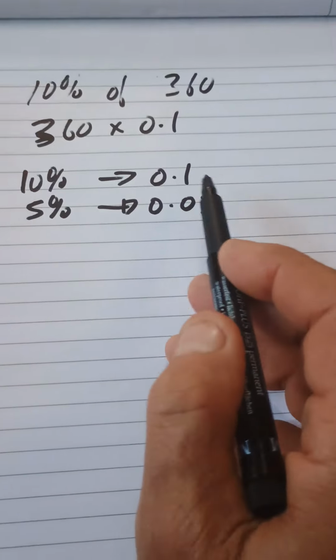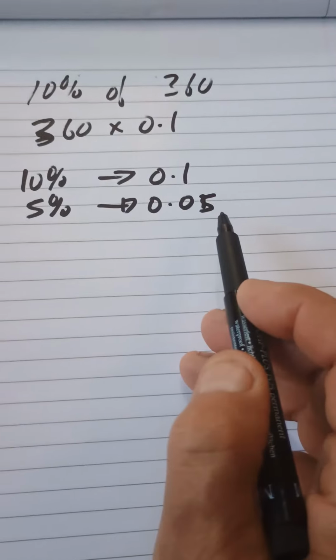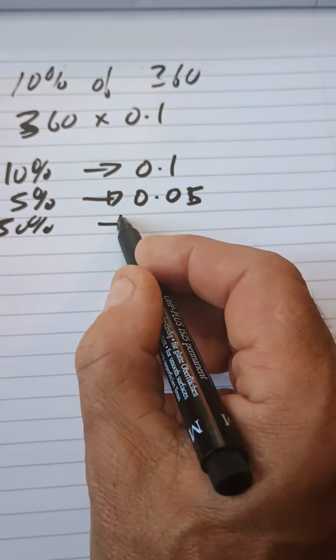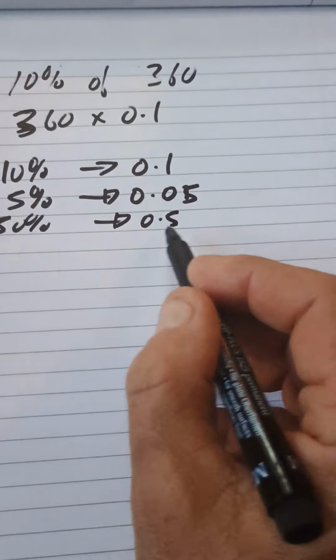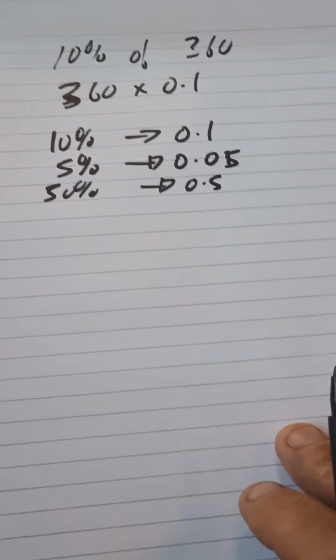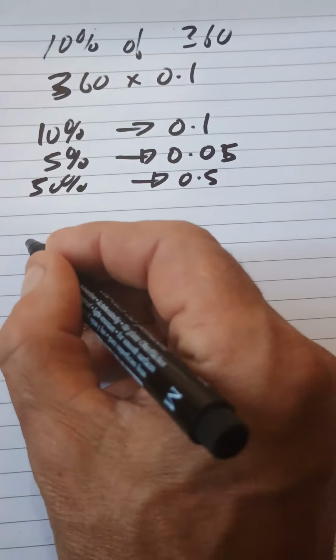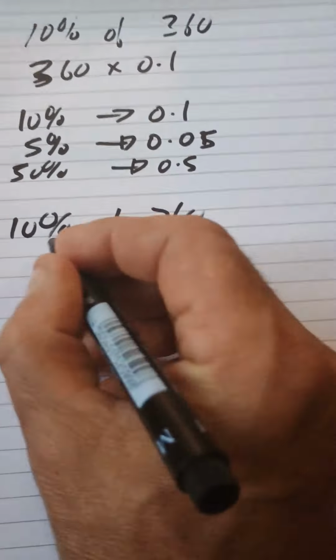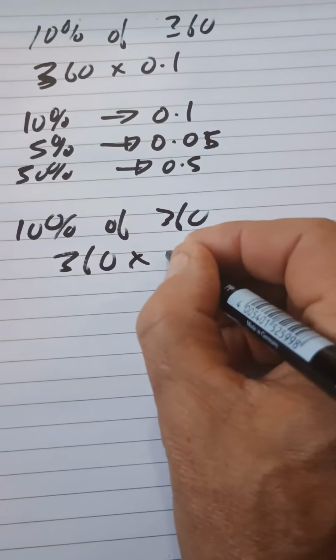So 10 is going to be 0.1, 5, 0.05. Because, of course, 50% is going to be 0.5, a half. Right, so with that in mind, 10% of 360 is just 360 times 0.1.